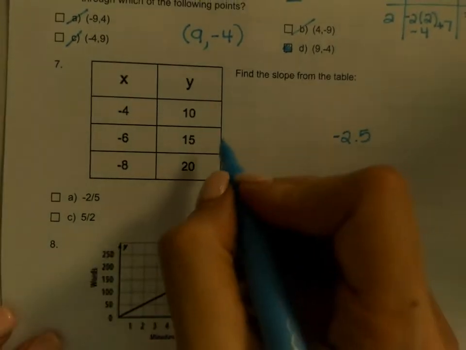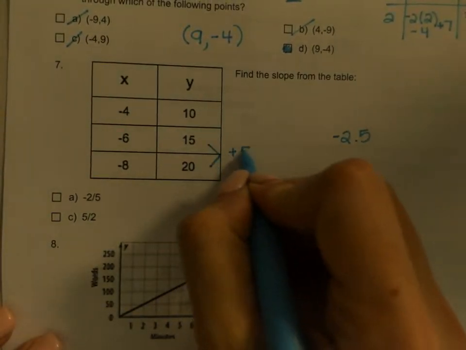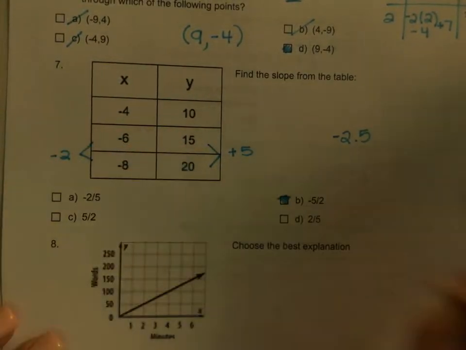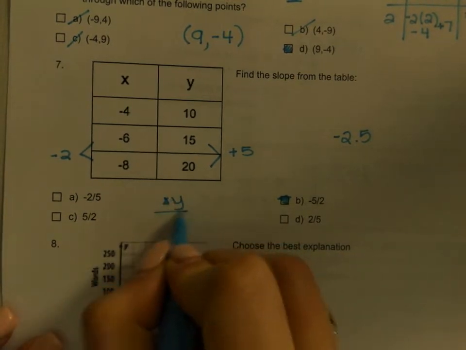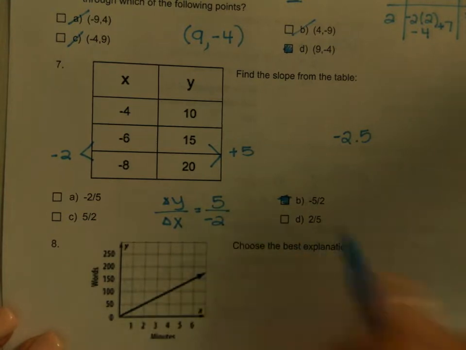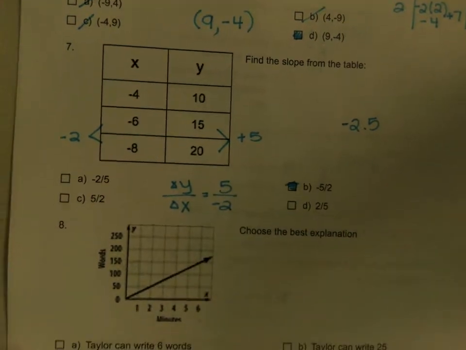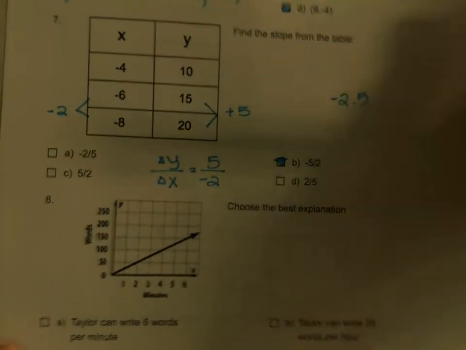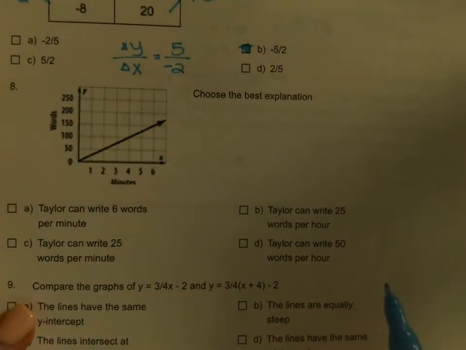You don't have to have a calculator. The change over here is plus 5. The change over here is minus 2. And it's delta y over delta x. So 5 over negative 2 is your slope, which is a negative 5 over a positive 2. Perfect.